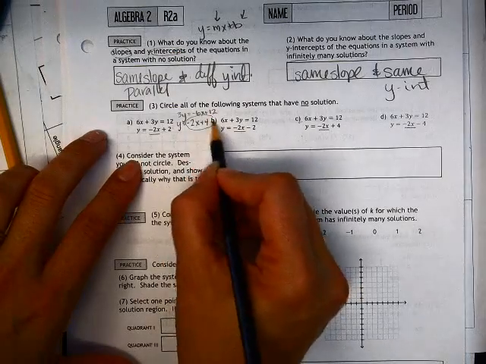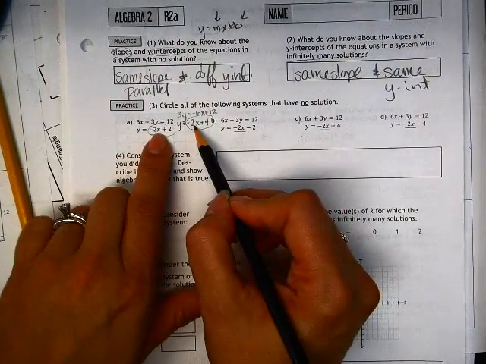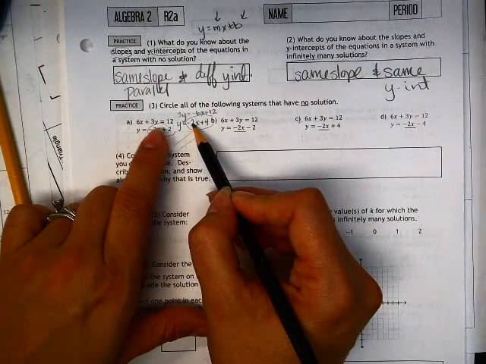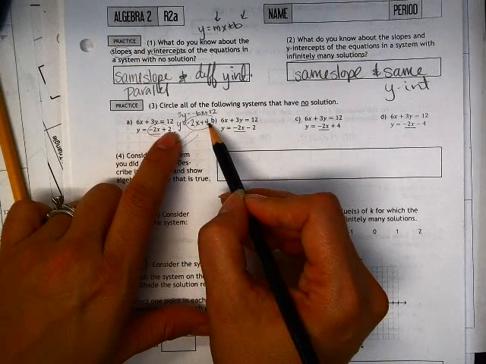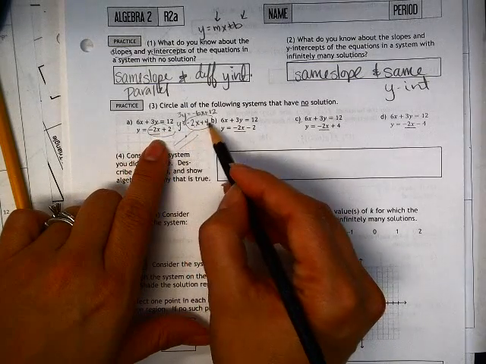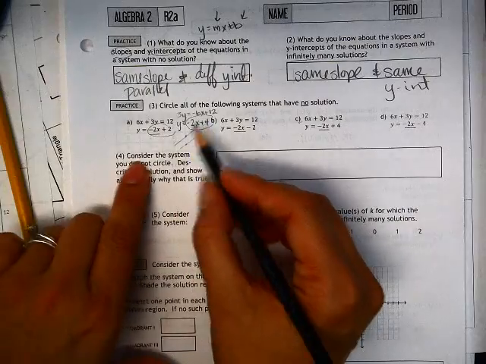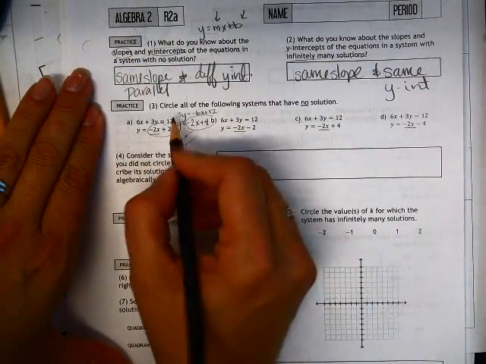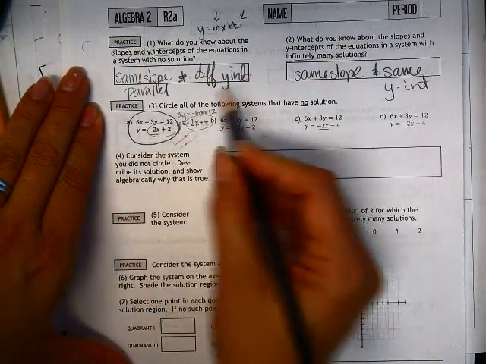So these are the two that we're talking about. That would mean that they are parallel to each other because they have the same slope, but they're going through different y-intercepts. This one is higher and this one is lower. So this one here would have no solution, so we're going to circle that one.